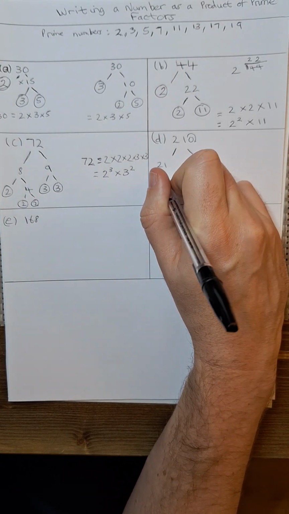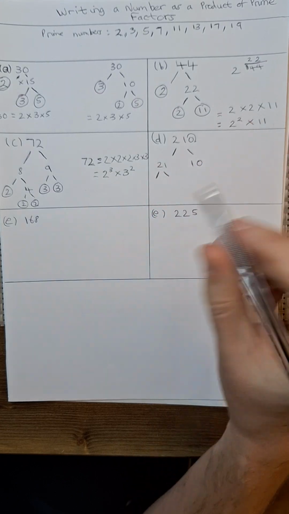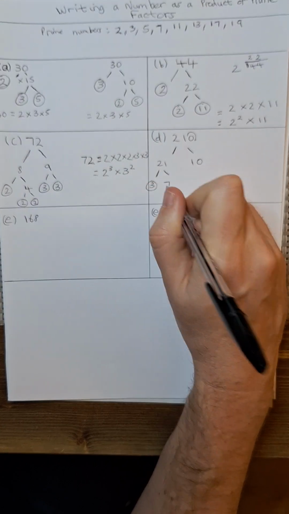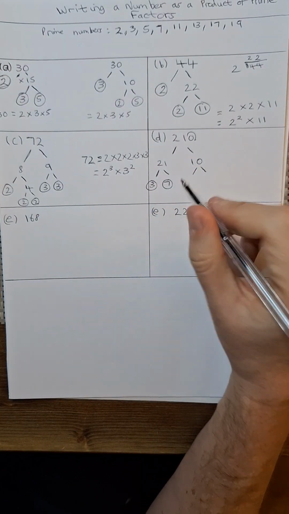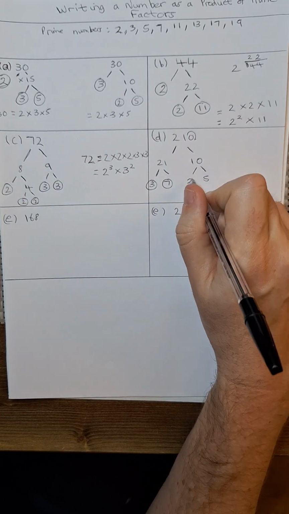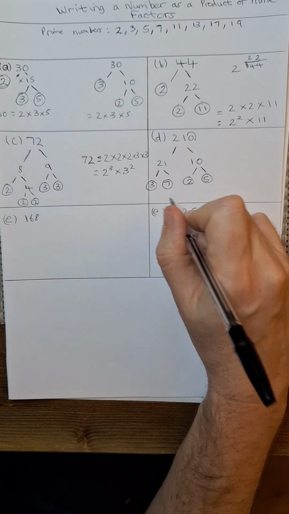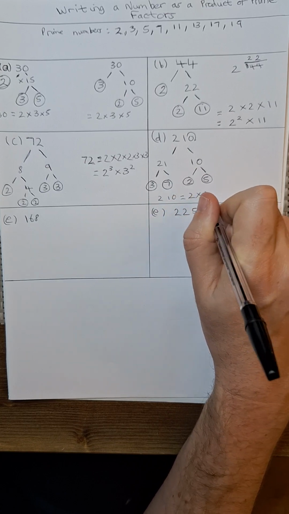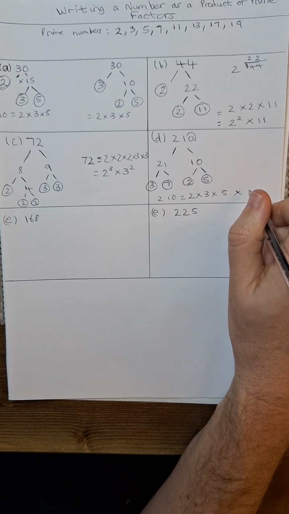Okay. How do you make 21? Well, it's an odd number, but I know it goes in the 3 times table. 3 times 7. Both 3 and 7 are prime. How do we make 10? 2 times 5. Okay, which are both prime. So 210 equals 2 times 3 times 5 times 7.